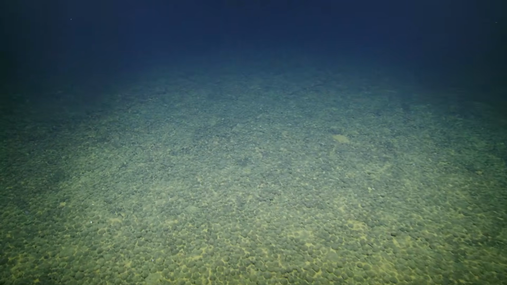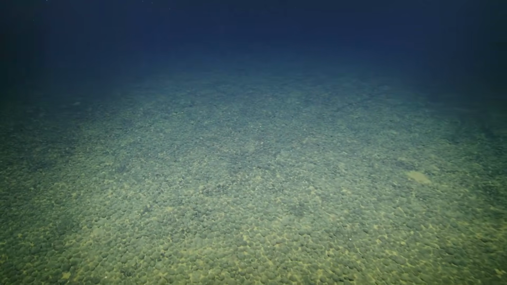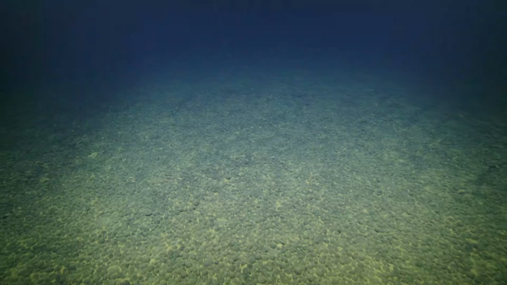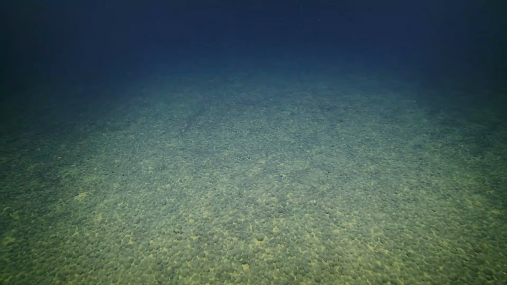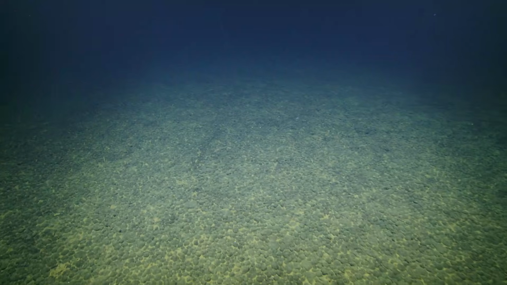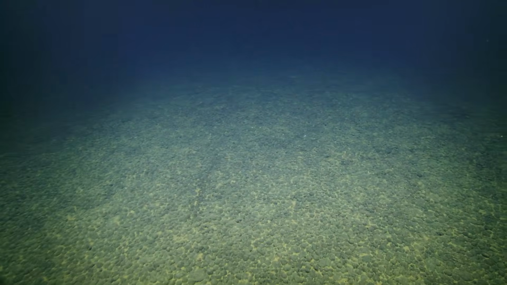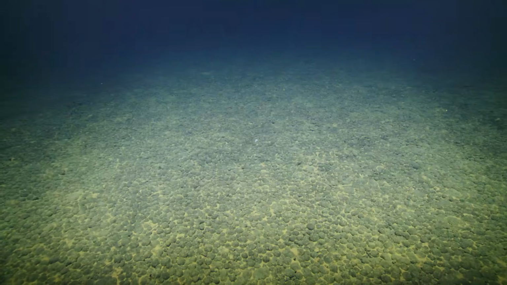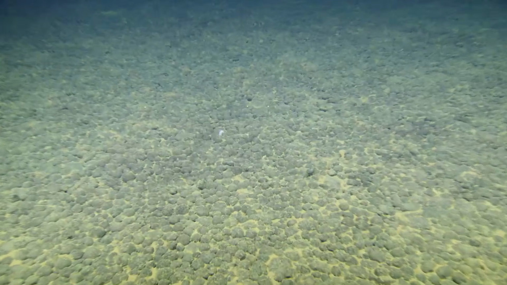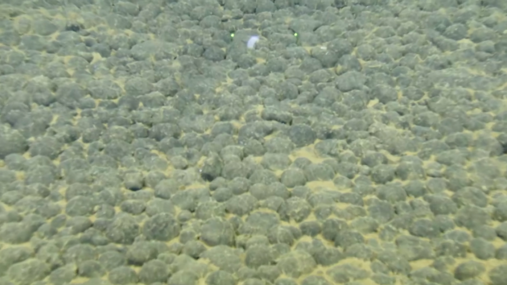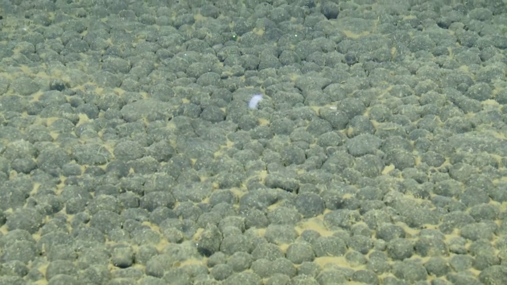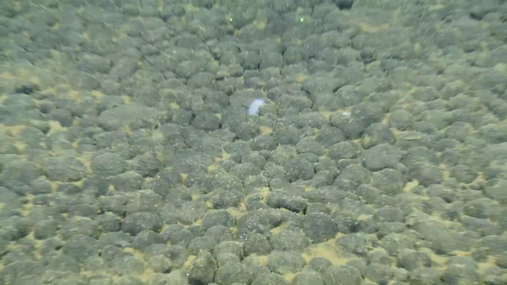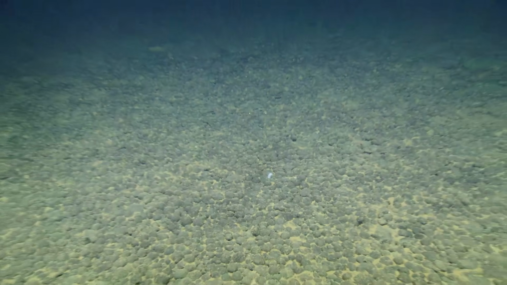Pretty big swells. Yeah. So check that, please. Zoom in, please. Oriel must be so excited. Oh yeah, it's one of those spiky holothurians, but a small one. Tiny. Thank you. Okay, come wide, please. Thank you.